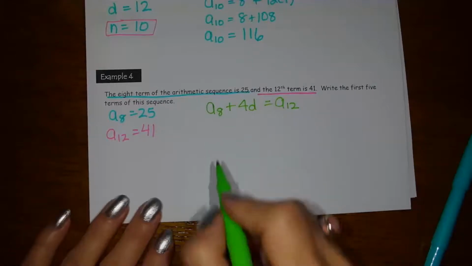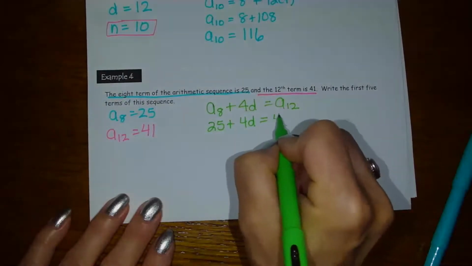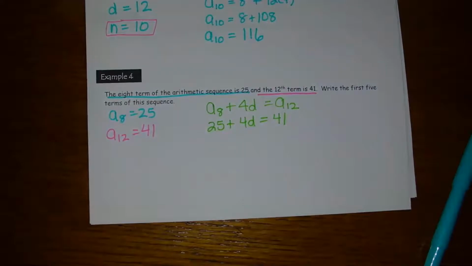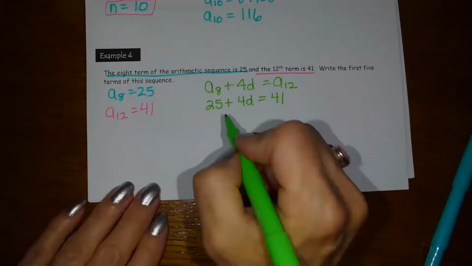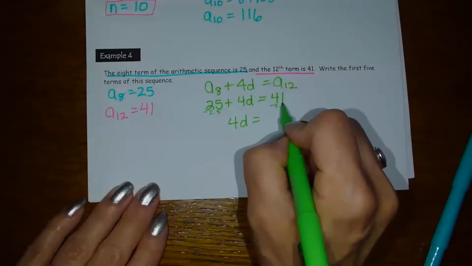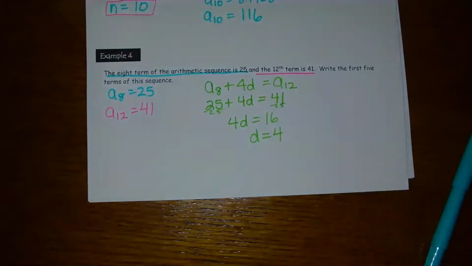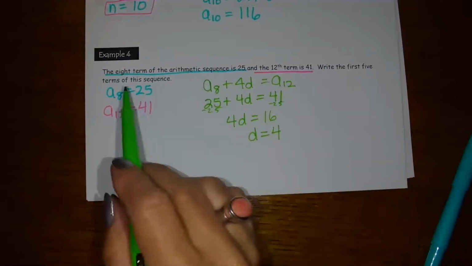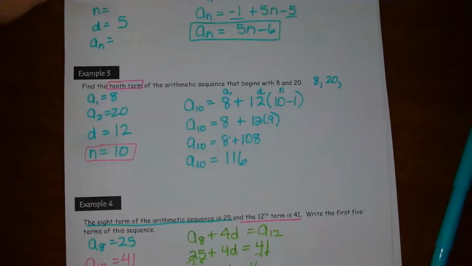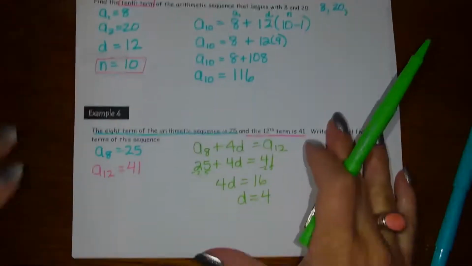Okay, and I can plug this in. Right? Not so hard when we do that. I subtract 25. Is that 16? We found D. Now, because it's asking me to write the first 5 terms, I need the equation. I want to write this down, right?